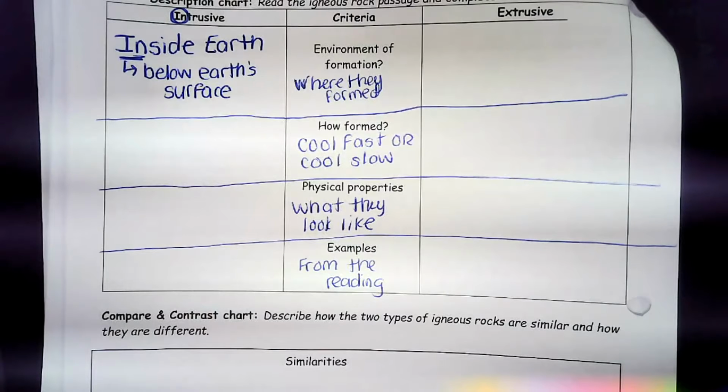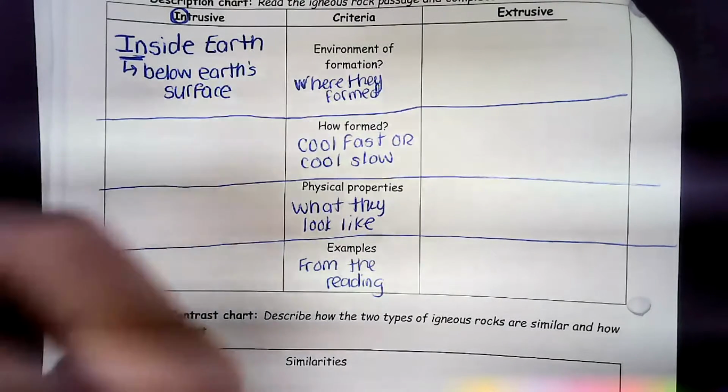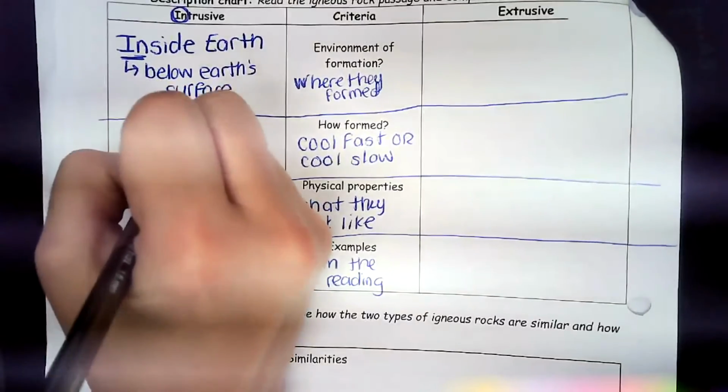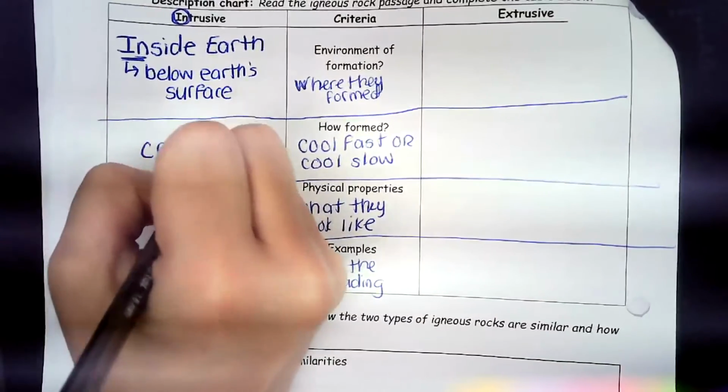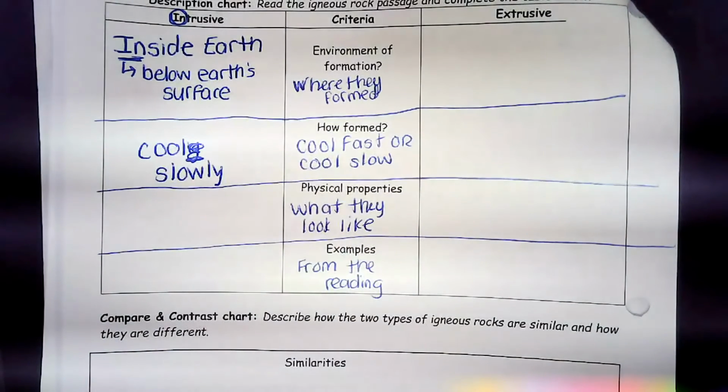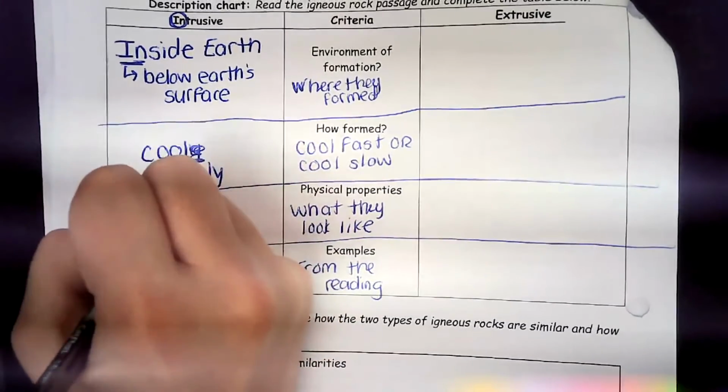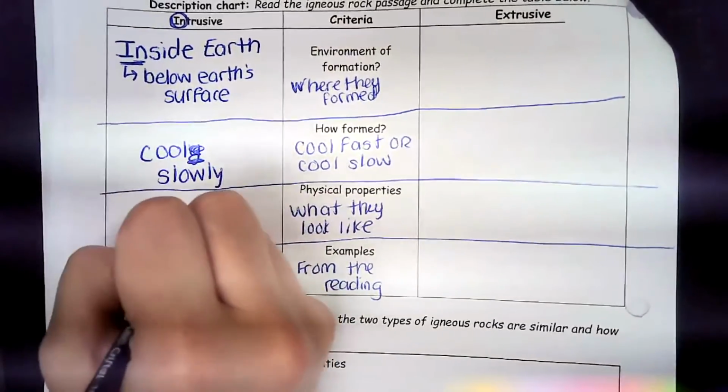Because they're inside the Earth when they form, how do they cool? Cool slowly. Okay, cool. They cool slowly because the layers that are above them act like a blanket, keeping them warm as long as possible. Because they cool slowly, what physical properties do they tend to have? Large crystals.